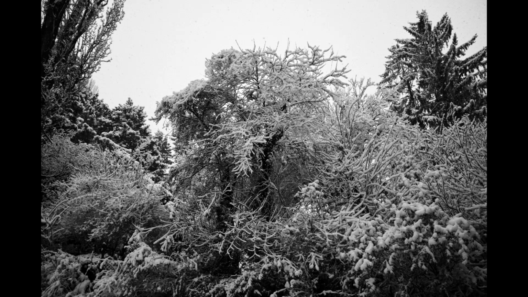Bark. Spruce tree bark is usually thin and scaly, and it can range in color from gray to reddish-brown. The bark may become rough and furrowed with age.